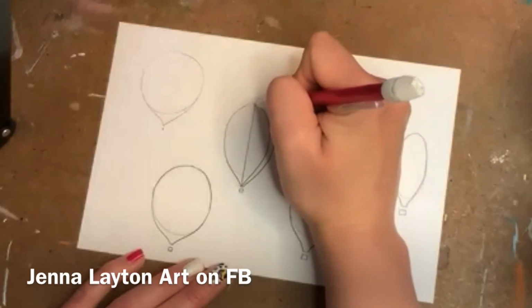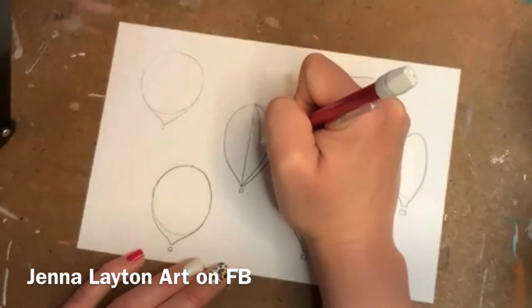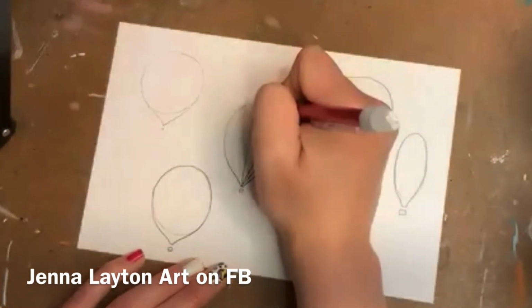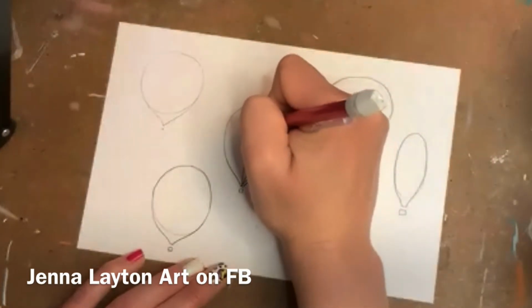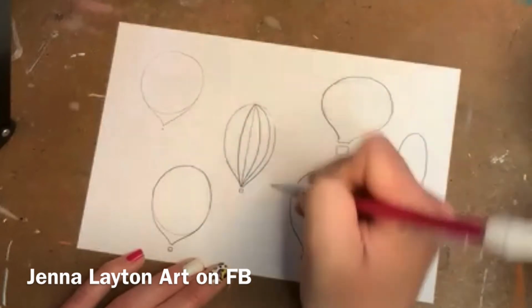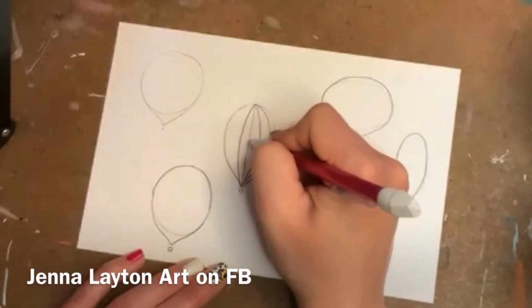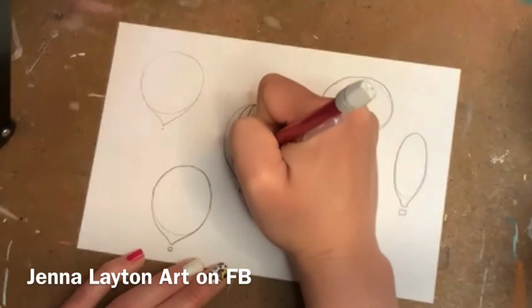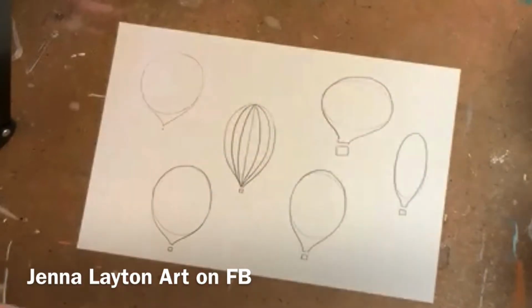And we're going to do it again. Now we're going to go on the other side, and we're going to try to mirror these so that they're kind of the same distance apart. And there you go. Now you have a hot air balloon, and it actually looks like it has more form.